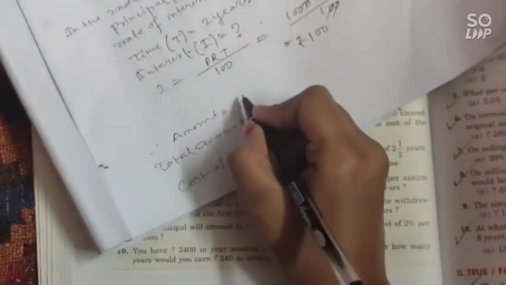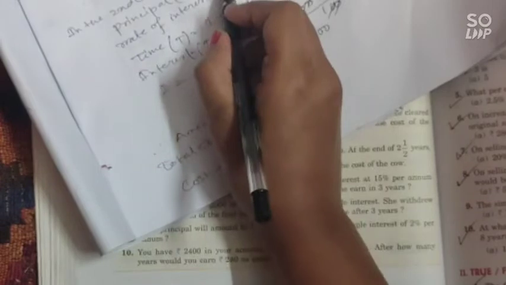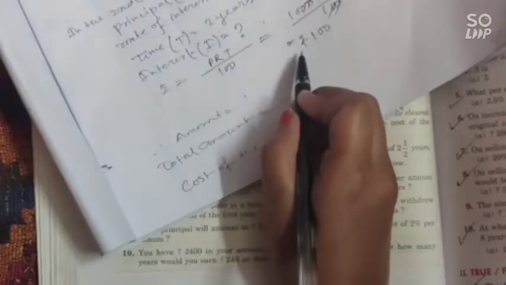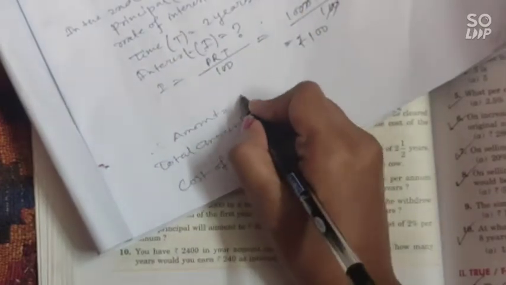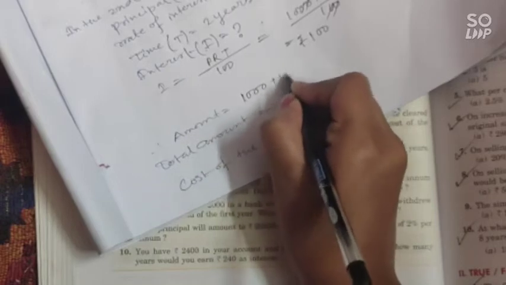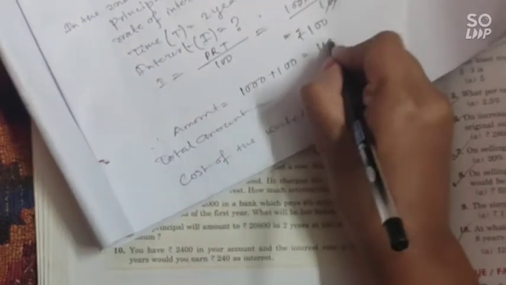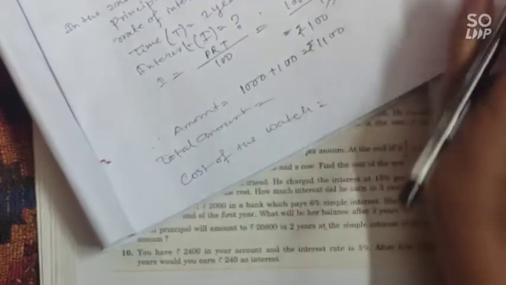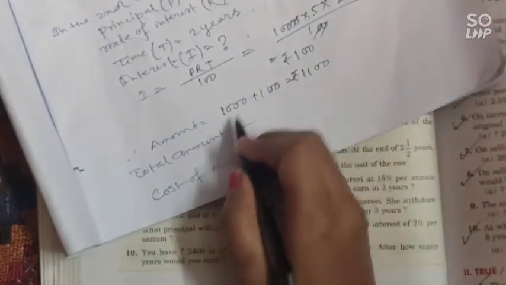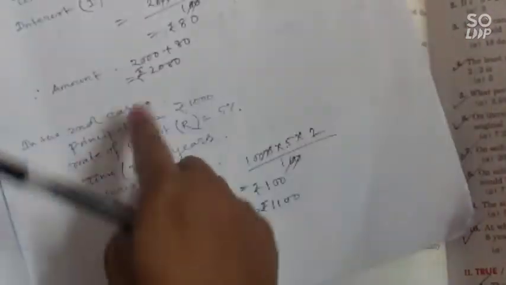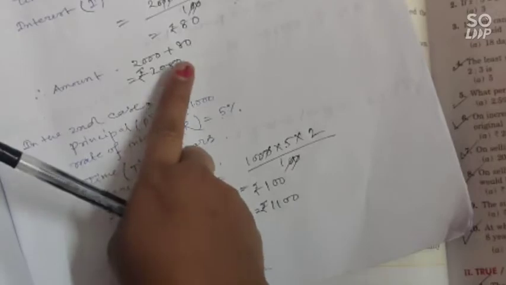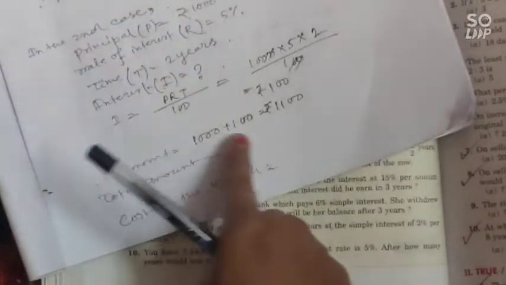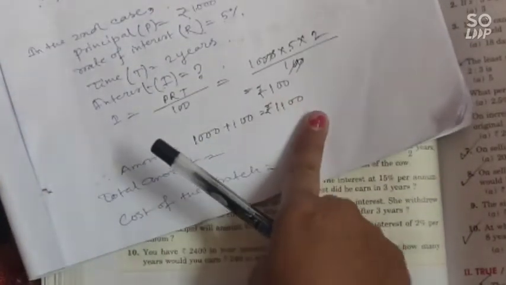So in the second case, principal is 1000 and interest is 100. So this will be 1000 plus 100, so 1100. So in the first case the amount is 2080 rupees. In the second case, the amount is 1100 rupees.